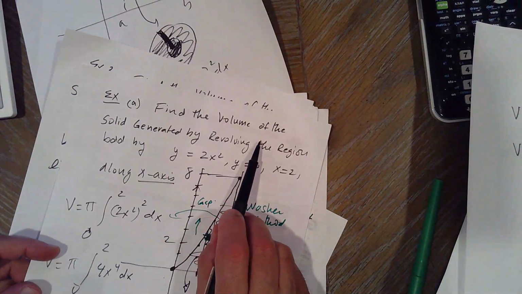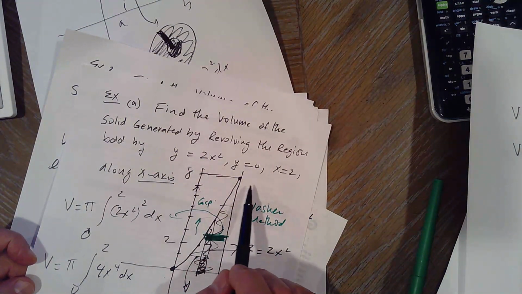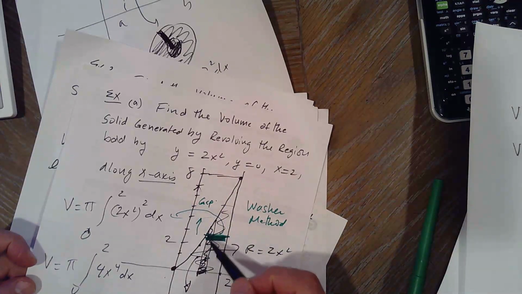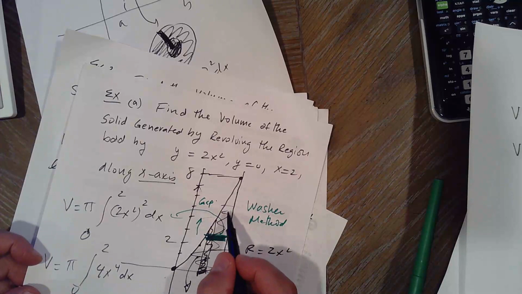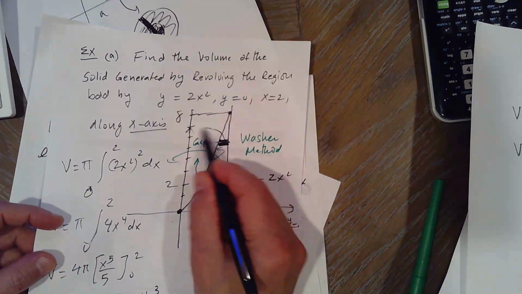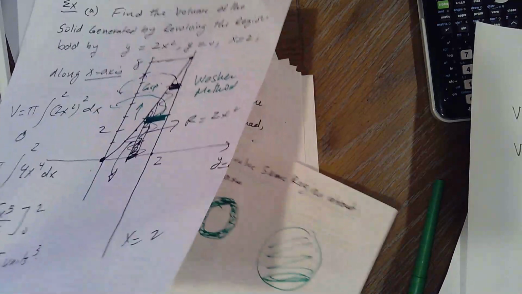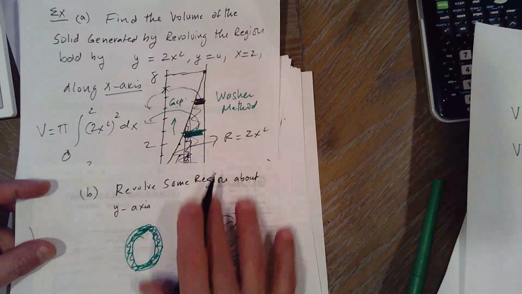Find the volume of the region generated by revolving the region bounded by y equals 2x squared about the x-axis, and we got this. Now if we're going to take this region and revolve it around the y-axis, then there's a gap, and that's why we use the washer right here. So we get the washer.